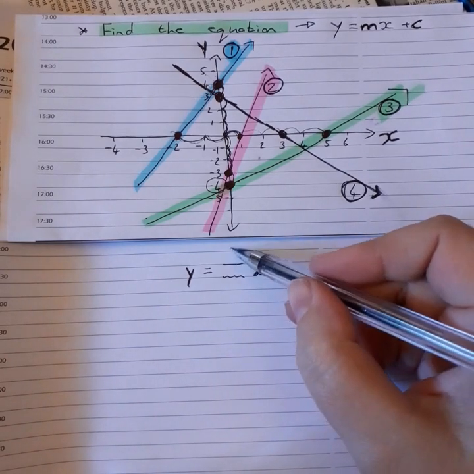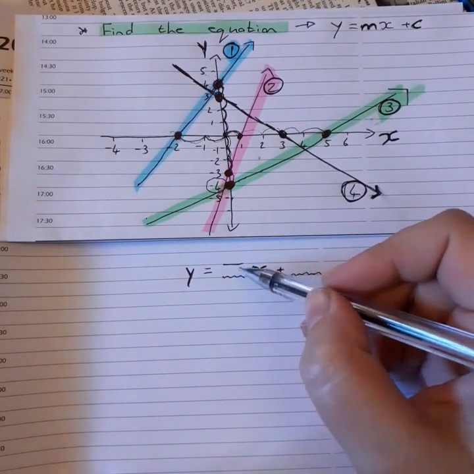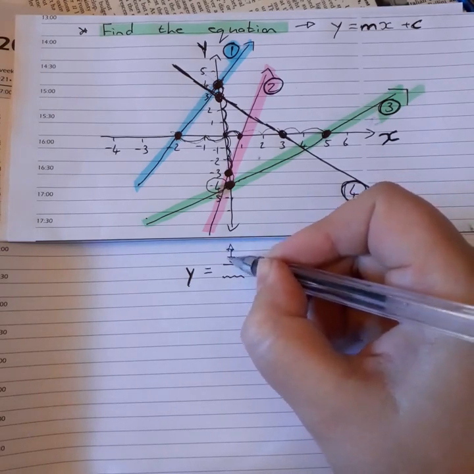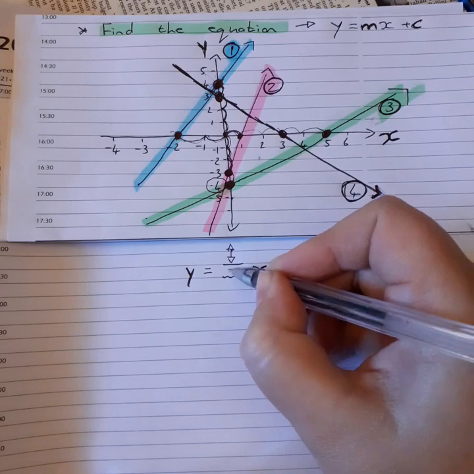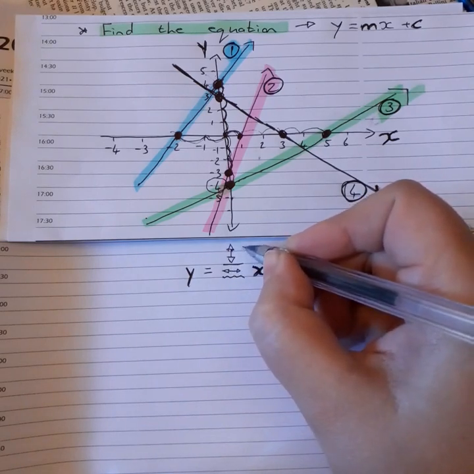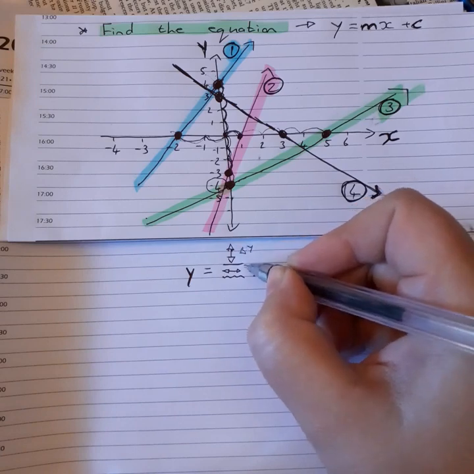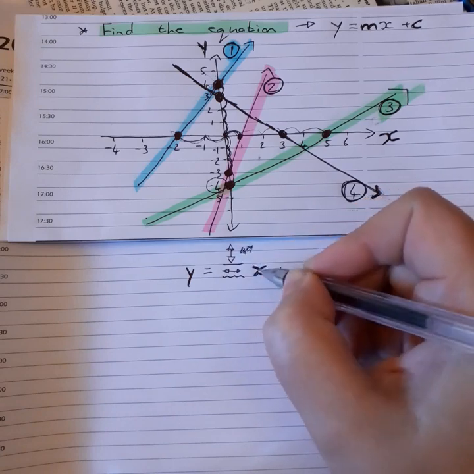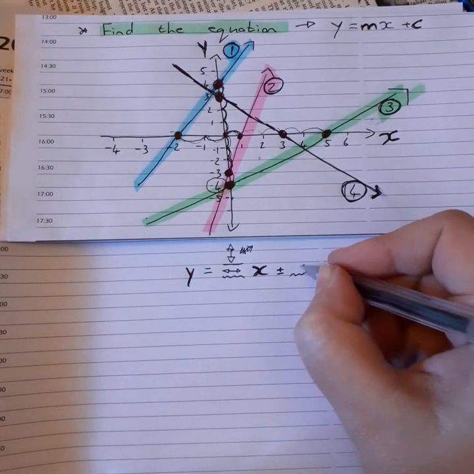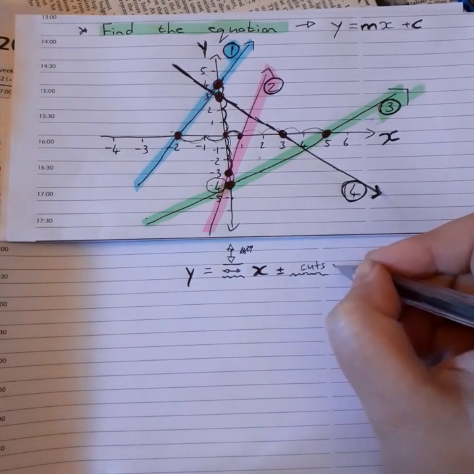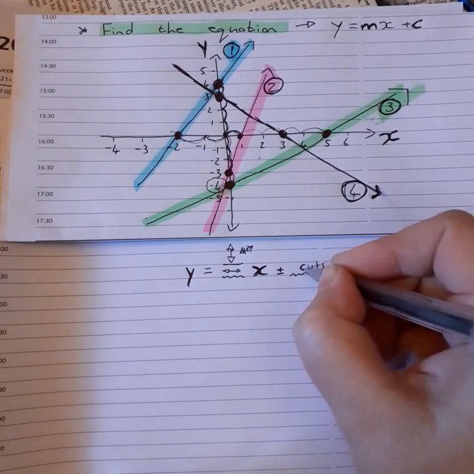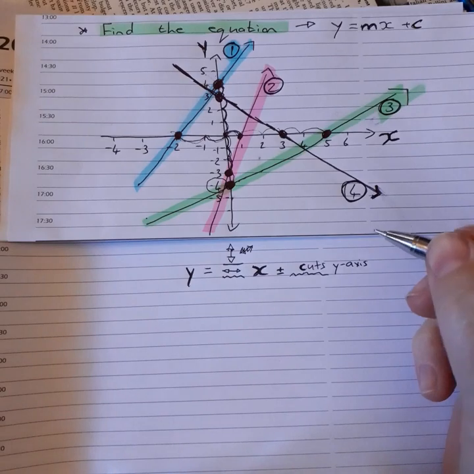Okay, hier tel ons op en af en links en regs. So here we're going to go up and down, and here we're going to go left and right. Or we can say this is the change in y over the change in x. Okay, this one is going to be where it cuts the y-axis. Remember, the C is where it cuts the y-axis.